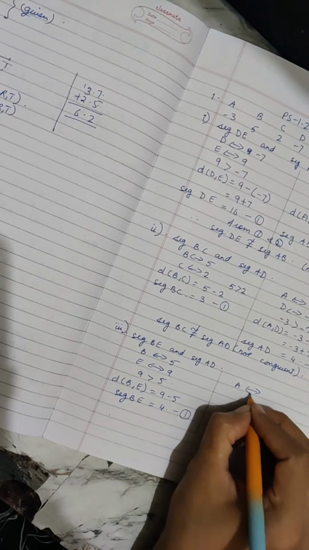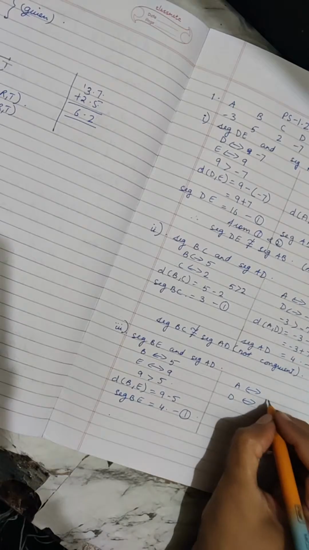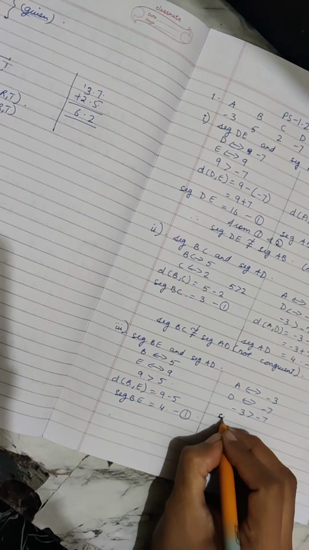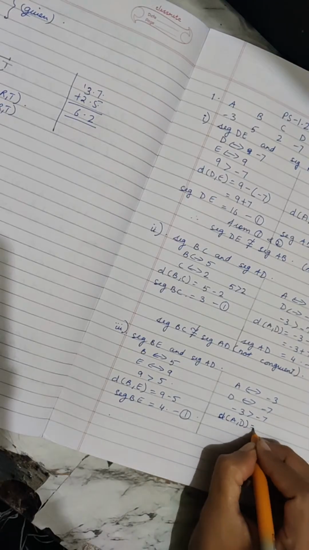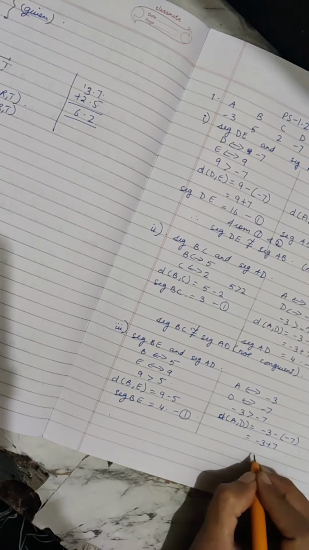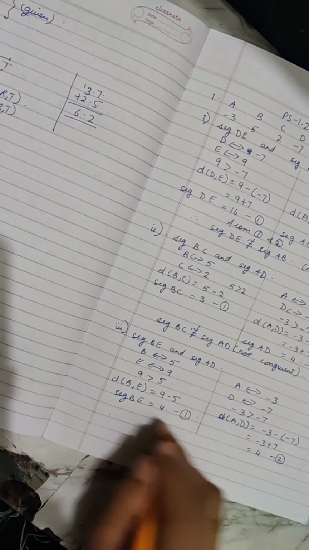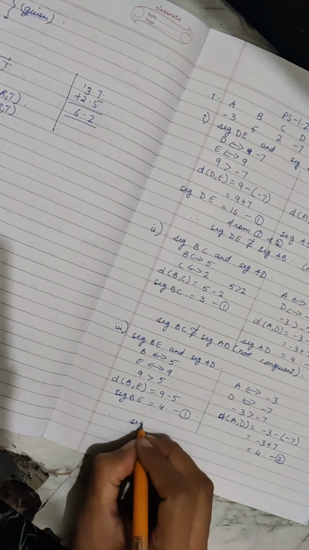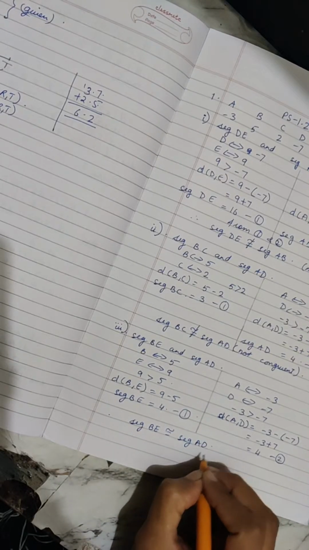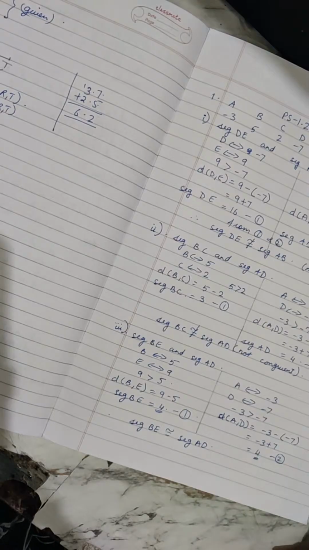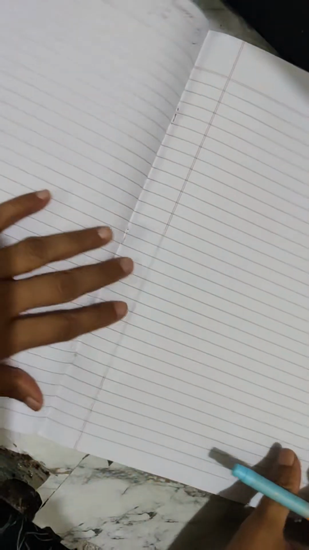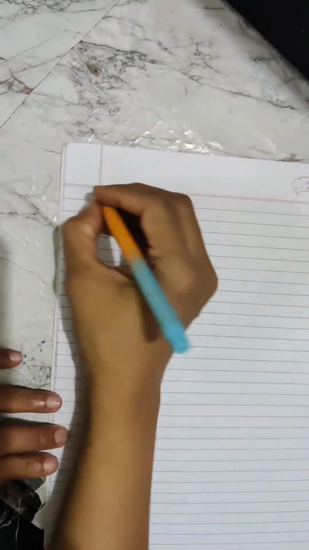Next is AD. AD we have just done above, so we can just write it down quickly. So distance AD is minus 3 minus minus 7. Minus 3 plus 7, that is 4. So from 1 and 2 you can see that sec BE is congruent to sec AD because the answer of both is same. Fine. So this finishes your question number 1. Now we are moving to question number 2.